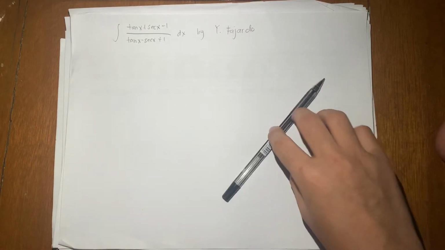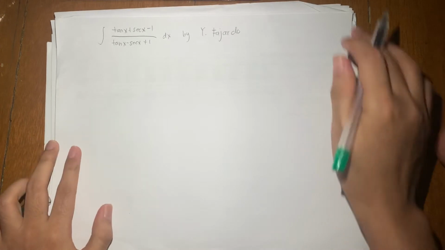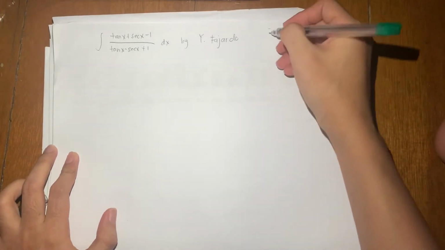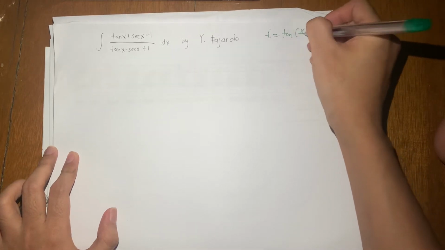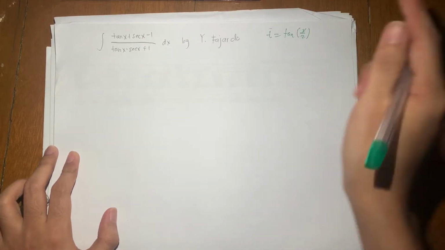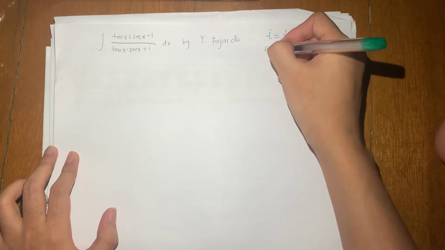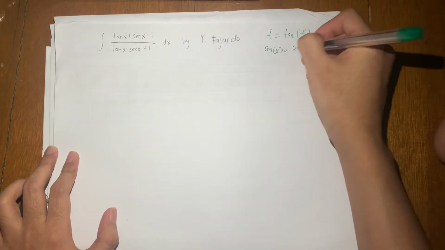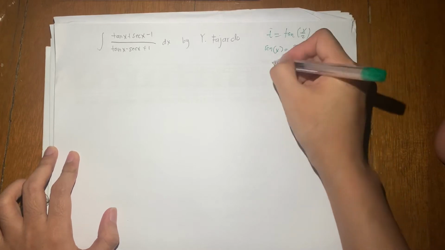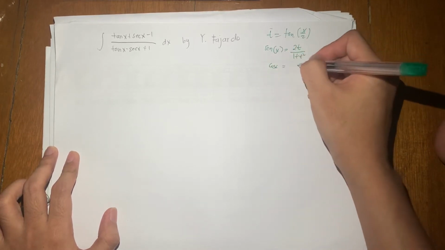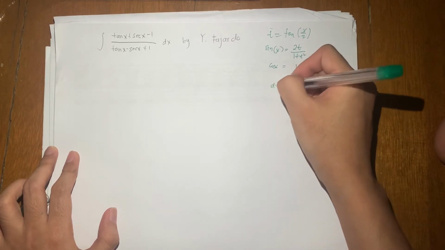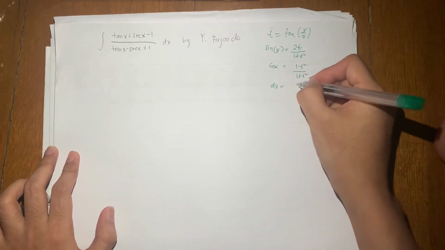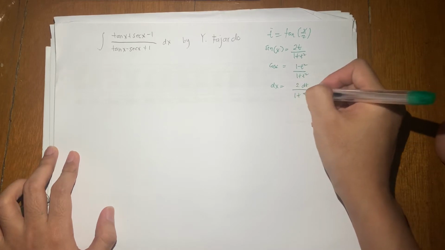Just as a background, if you haven't heard of the Weierstrass substitution, it's also called the tangent half-angle substitution. So the idea is to substitute t for tangent x over 2. Using this substitution, we get sine x is equal to 2t over 1 plus t squared, and cosine x is equal to 1 minus t squared over 1 plus t squared, and dx is equal to 2 dt over 1 plus t squared.